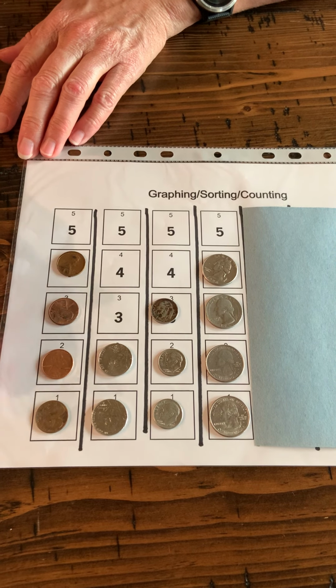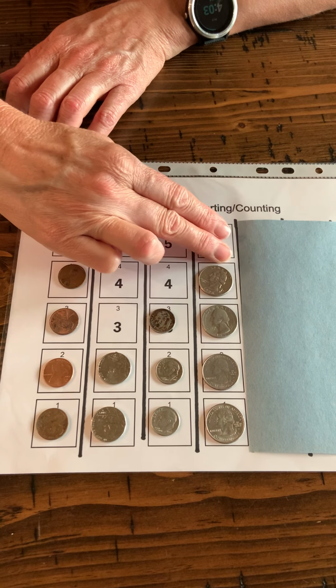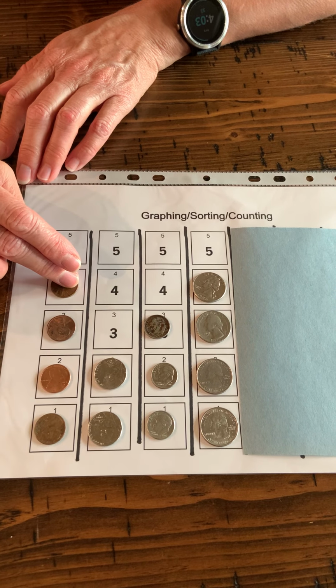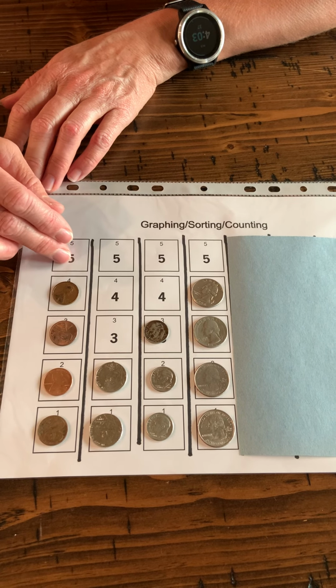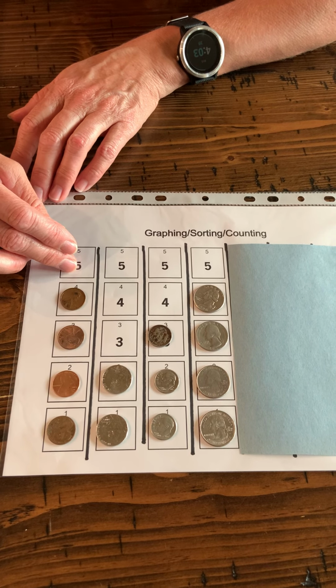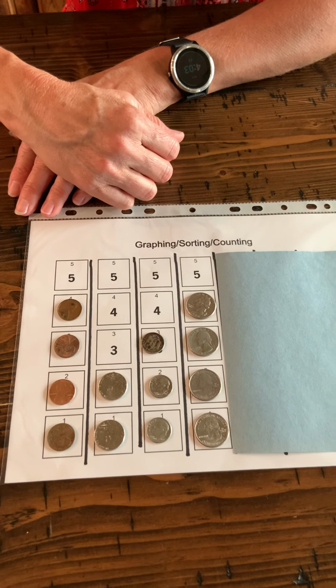What about the most? Well, I'm going to follow up my graph, and it comes up to 4. I have 2 that have the most. I have 4 pennies, and I have 4 quarters. So both of them have an equal amount of items. 1, 2, 3, 4, 1, 2, 3, 4.